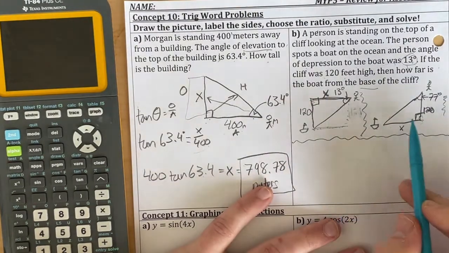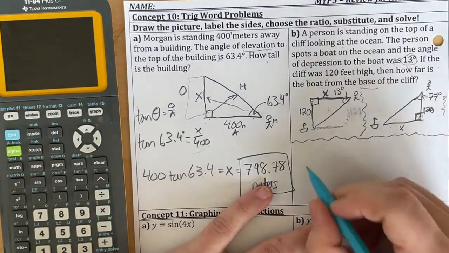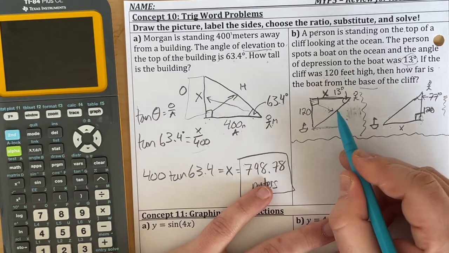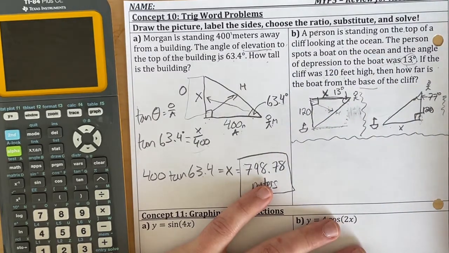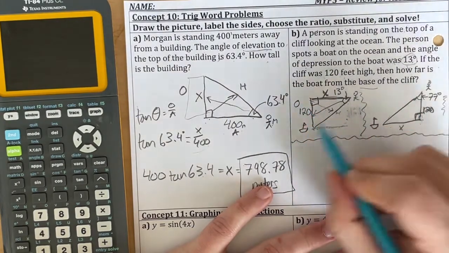So again, both of these should work, and I can prove them in just a second. If you use the first triangle, let's say this is the hypotenuse. It's probably still going to use tangent. So the side opposite, O, is 120.